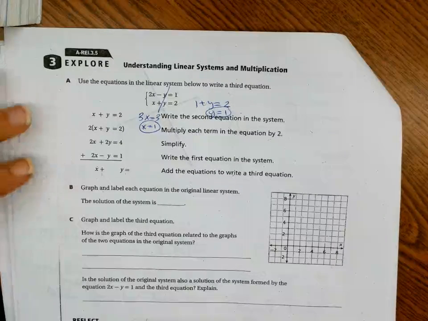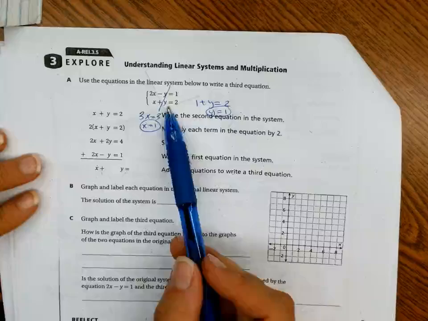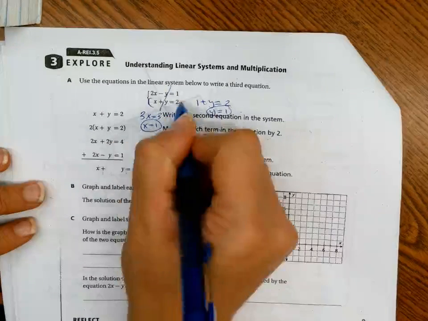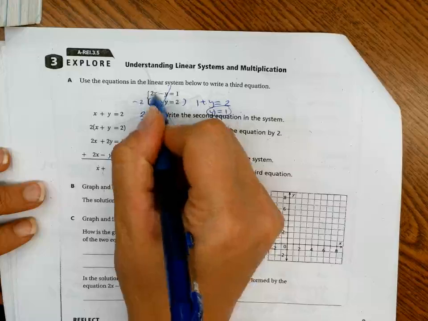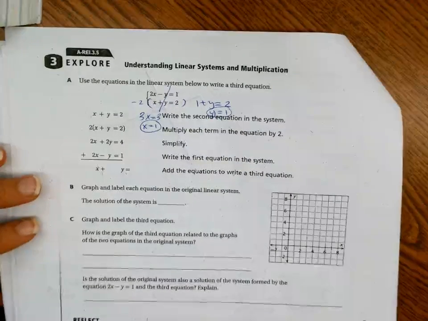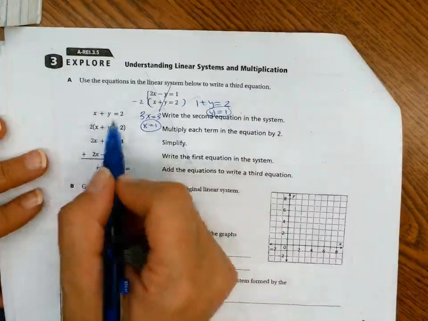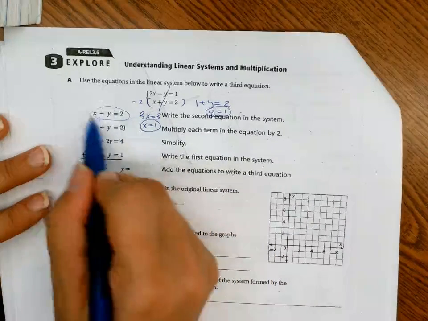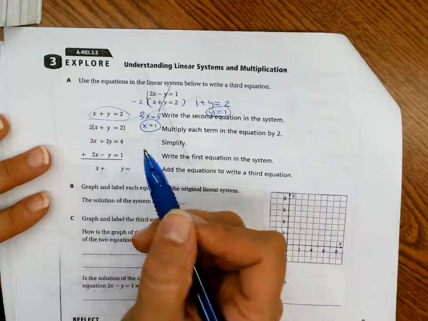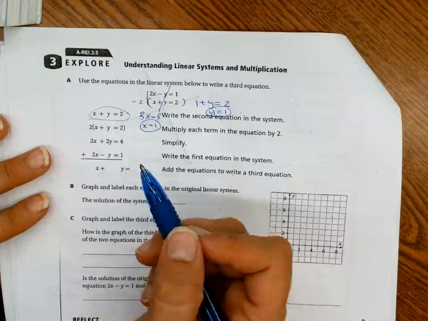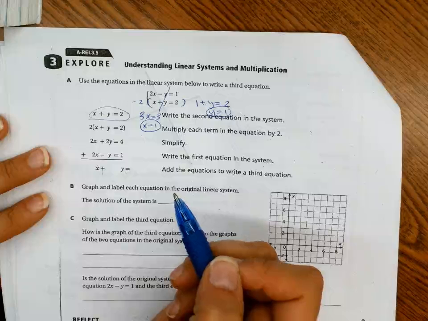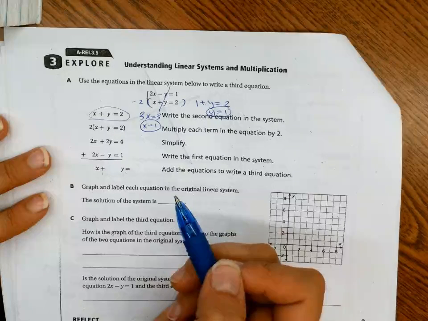I don't know. So what if I said, okay, I don't want you to eliminate the y's, I want you to eliminate the x's. The only way to eliminate the x's is if I take the second equation and multiply it by negative 2 so that I have 2x versus negative 2x. Okay? So that way I would have my second equation times, they're multiplying it by 2. Okay, that's silly.